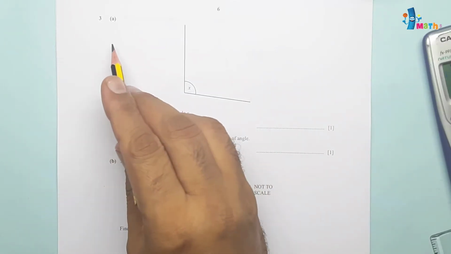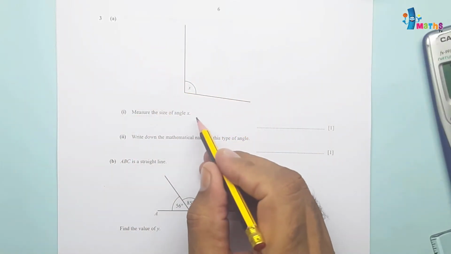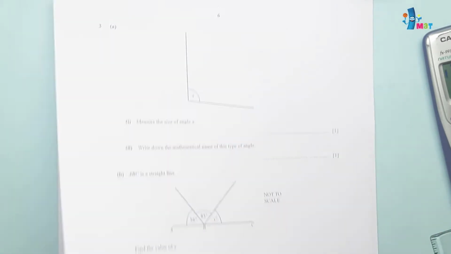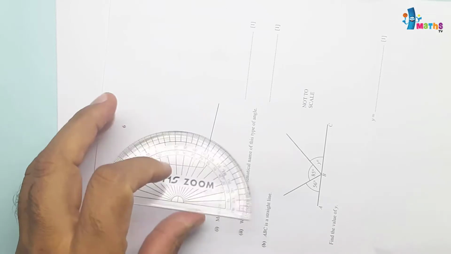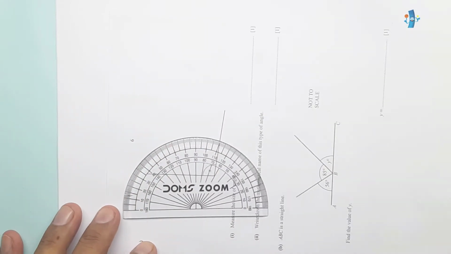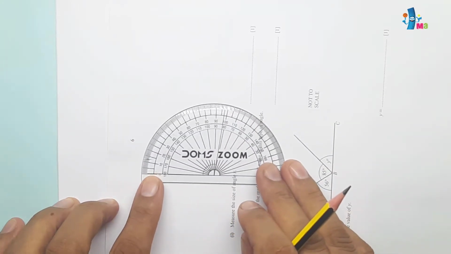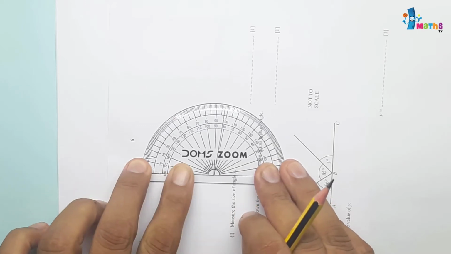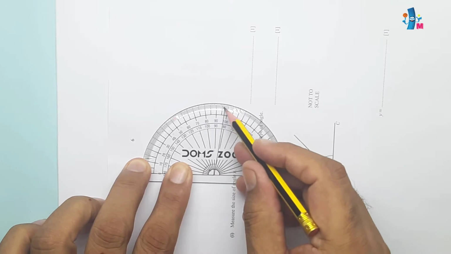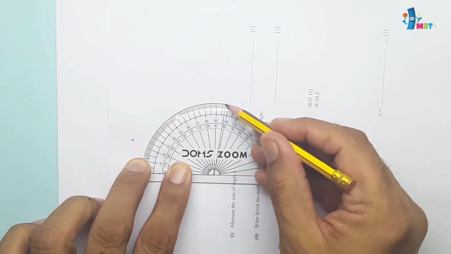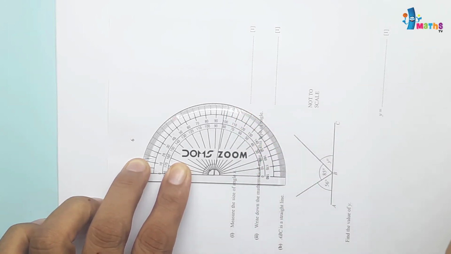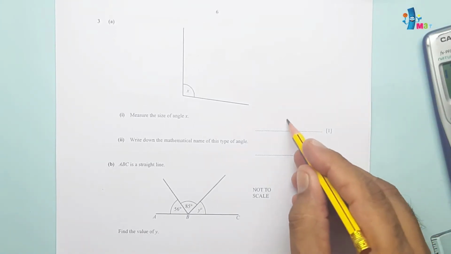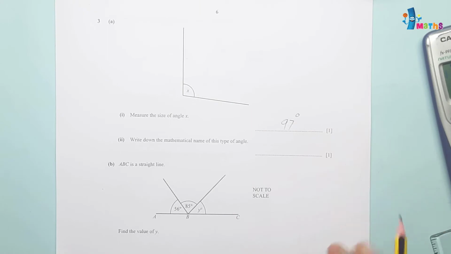Question number 3, A part. Measure the size of angle X. We have to measure this angle, so we can use a protractor for this. If we measure this one, this is 90, 95, 96, 97. So this angle X is equal to 97. We can write here 97 degrees.